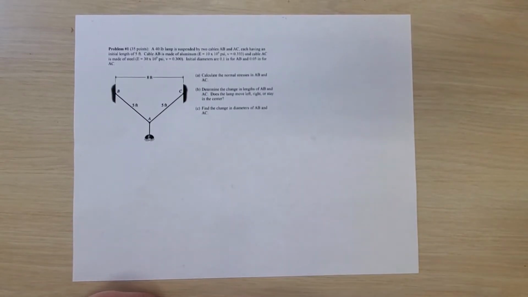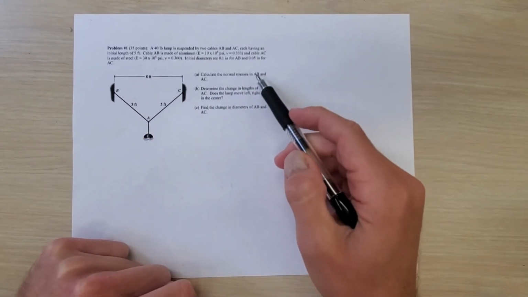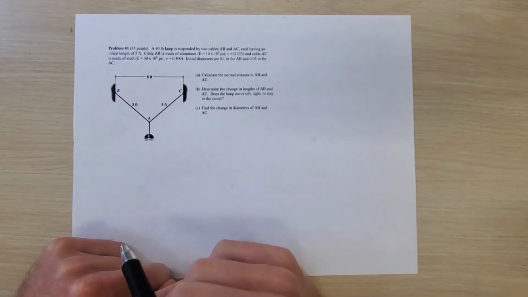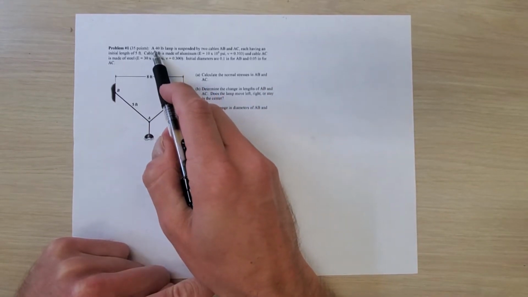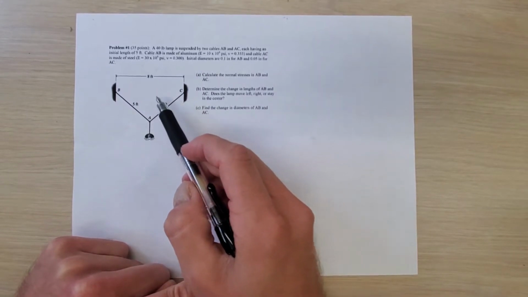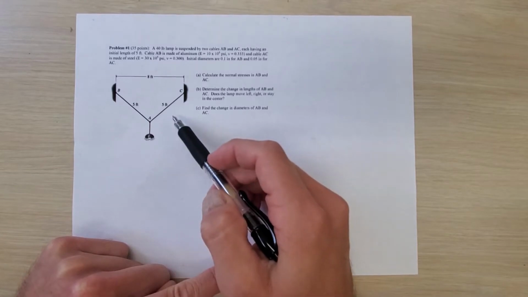Let's take a look at this question right here. It's problem 1 from the old exam problems, and it covers things like stress, material deformation, and Poisson's ratio, so a couple different units. We're told that we have a 40-pound lamp suspended by cables AB and BC, each having an initial length of 5 feet. So we can see that this whole system here is symmetrical.